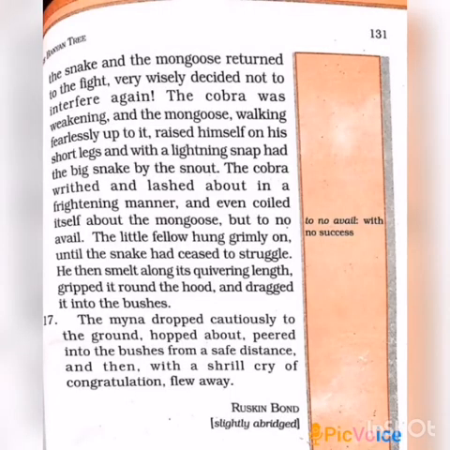Page number 131. The snake and the mongoose returned to the fight; the birds very wisely decided not to interfere again. The cobra was weakening, and the mongoose, walking fearlessly up to it, raised himself on his short legs and with a lightning snap had the big snake by the snout. The cobra whirled and lashed out in a frightened manner and even coiled itself about the mongoose, but to no avail. The little fellow hung grimly on until the snake had ceased to struggle. He then dragged it, with a quivering limb, gripped round the hood, into the bushes.